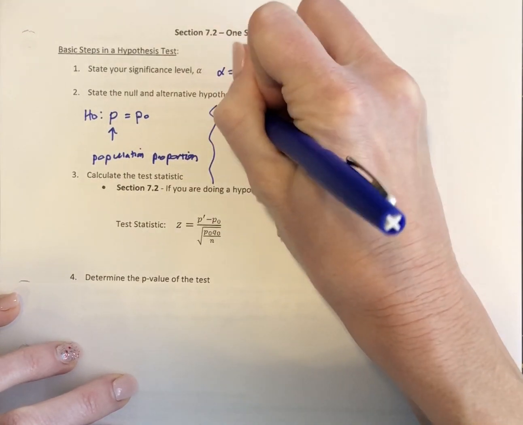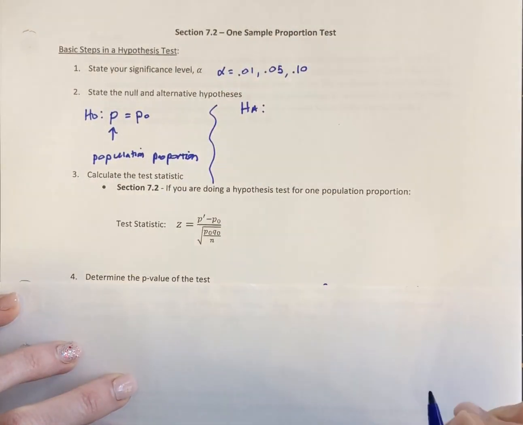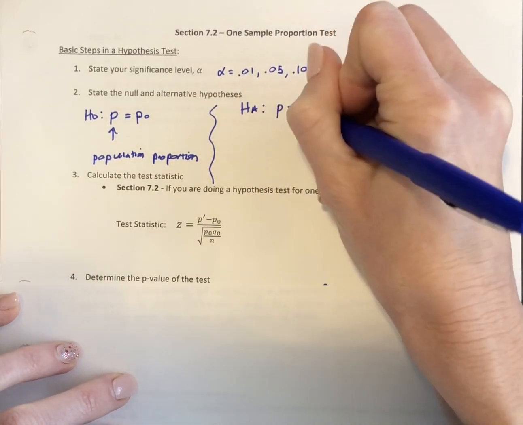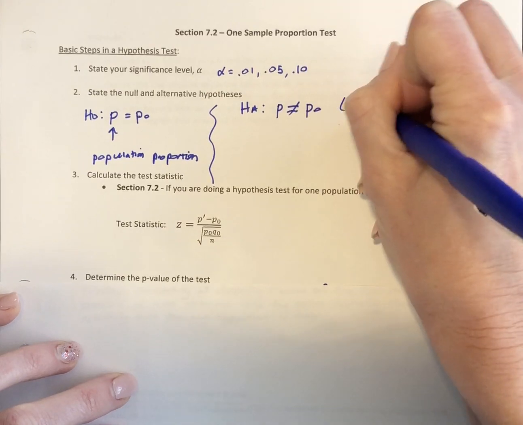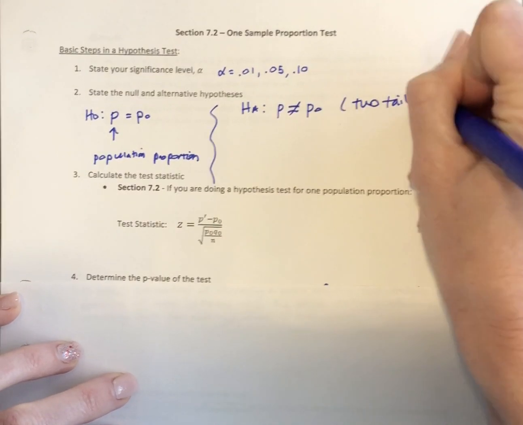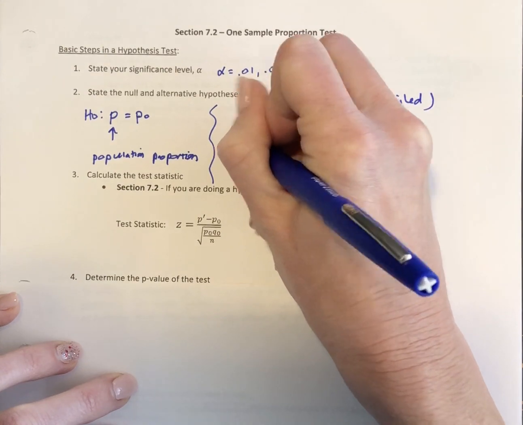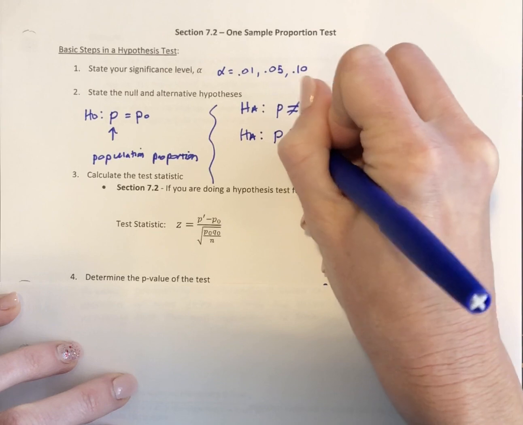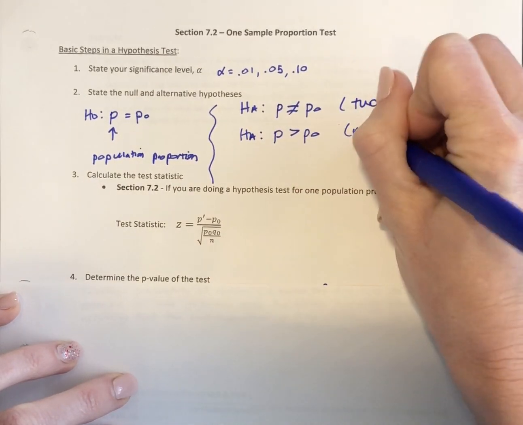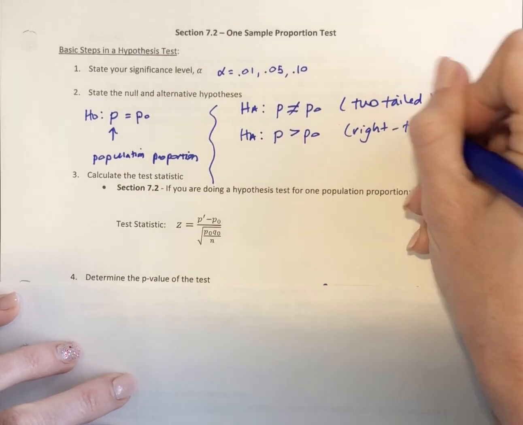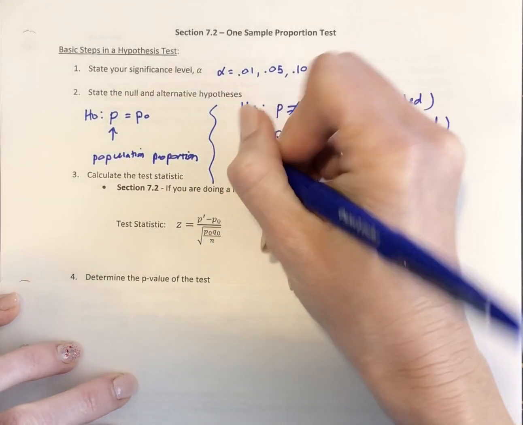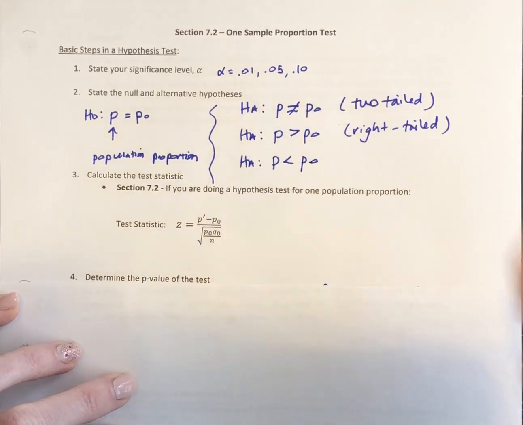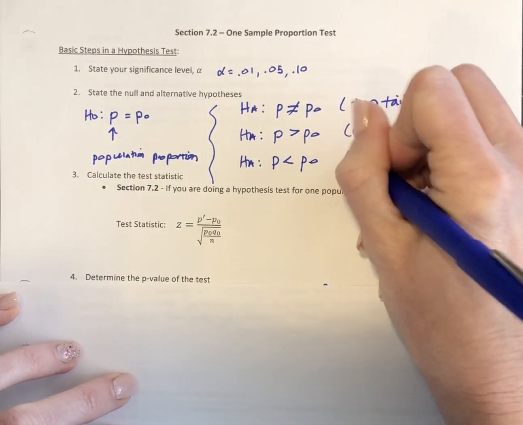And then we would need to choose between one of the three alternatives. So one possible alternative is that P is not equal to P sub 0. That would be two-tailed. A second possible alternative would be that P is greater than P sub 0, which is right-tailed. And then the last possible alternative is that P is less than P sub 0, which would be a left-tailed test.